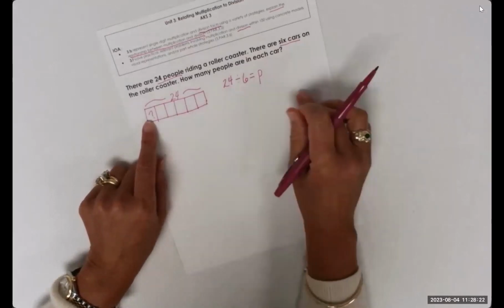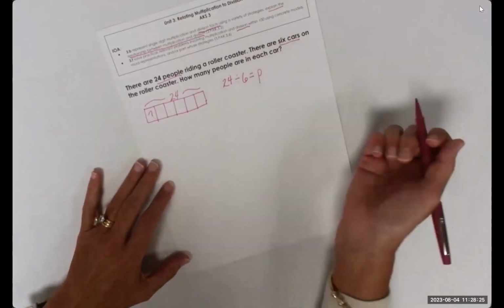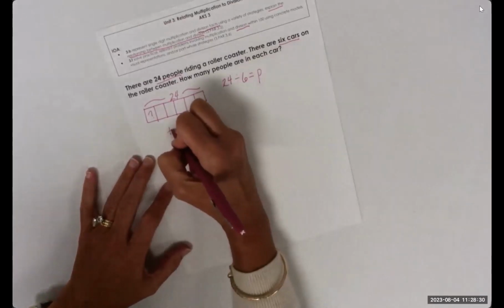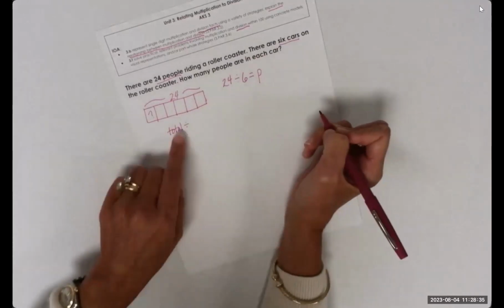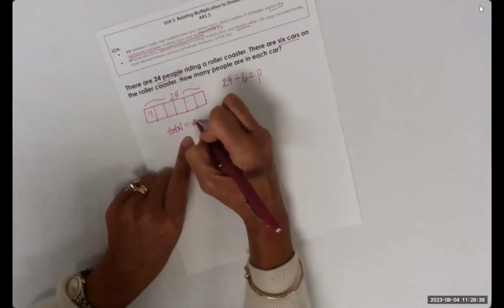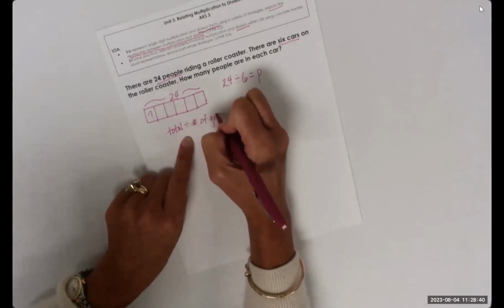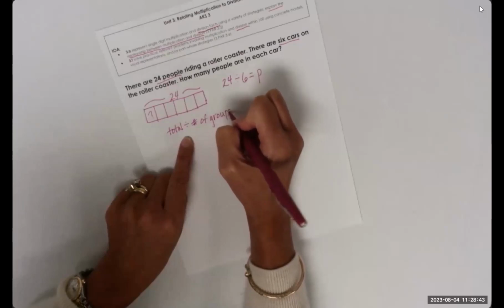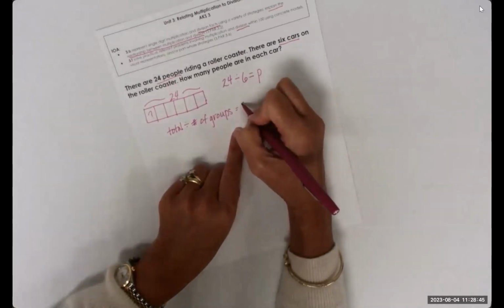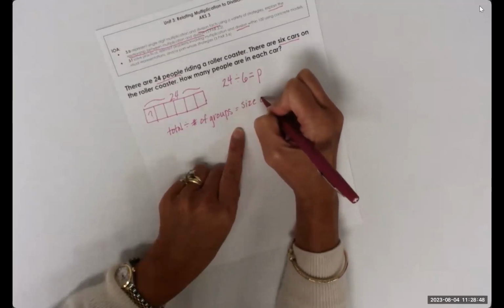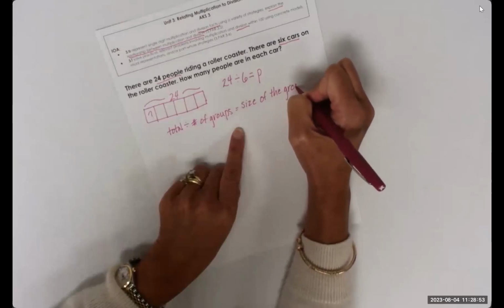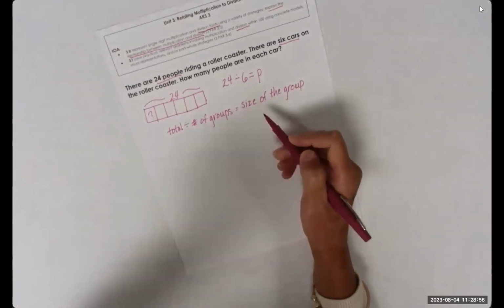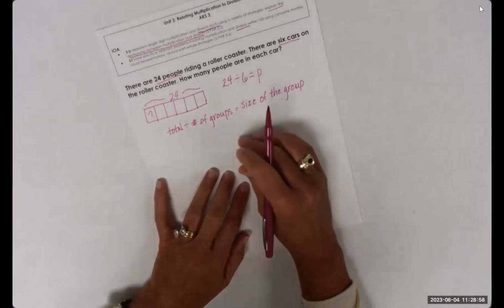Okay. So just to make a connection for you all teachers, what we have done, we have recognized that we knew our total, or our dividend is what technically it is called. We know our number of groups here, and this is our divisor. But what we don't know is the size of the group. Okay, that is our quotient. All right, so that's our thinking behind this.